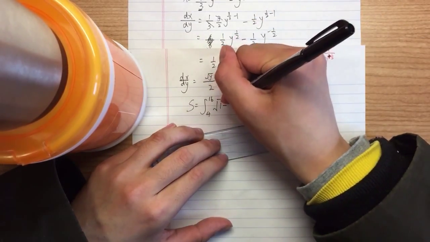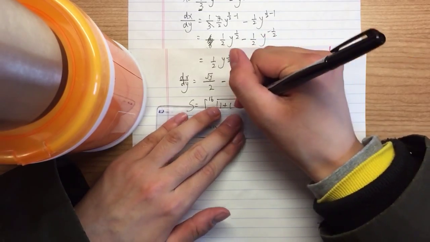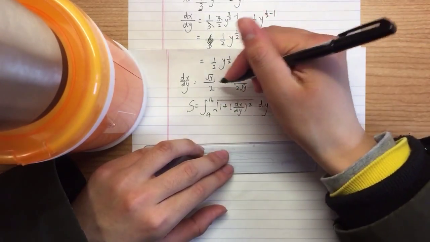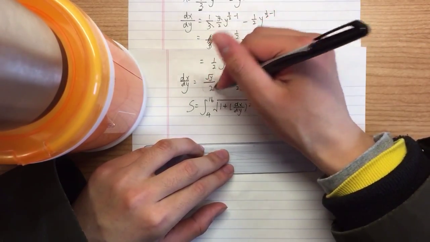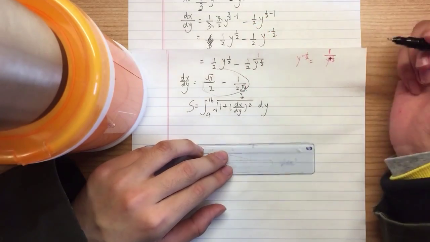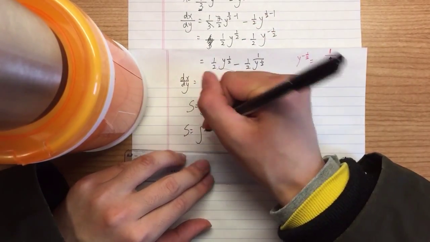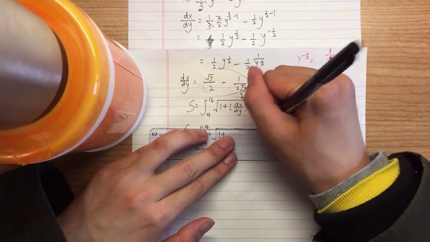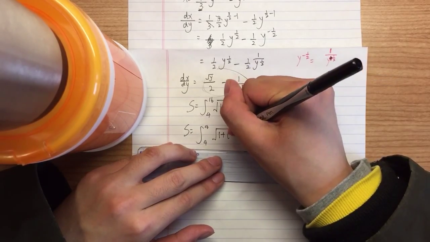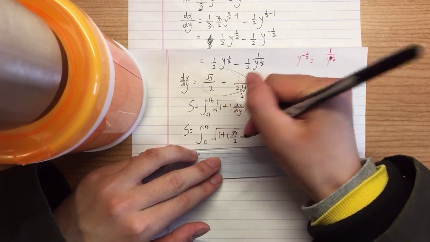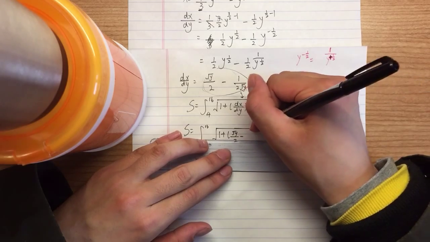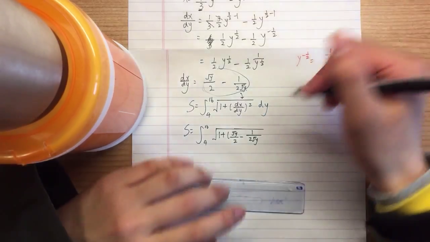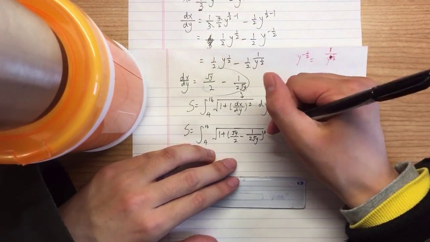So this is our formula, the integral of square root of 1 plus (dx/dy) squared dy, and then we just need to plug this into dx over dy. So we get square root of 1 plus (square root of y over 2 minus 1 over 2 times square root of y) squared dy.